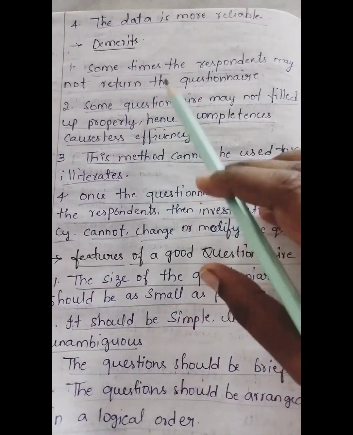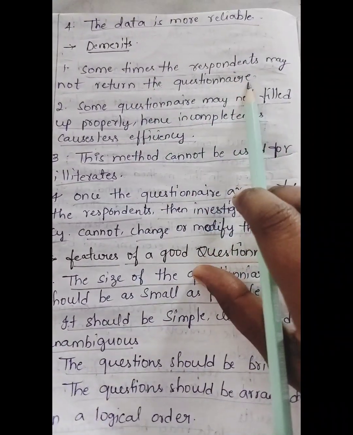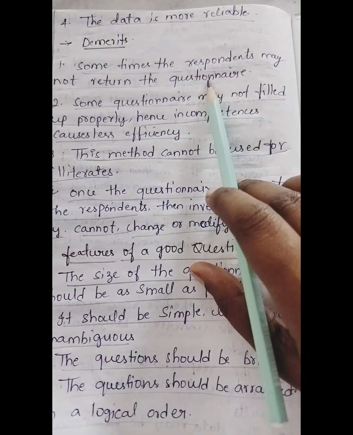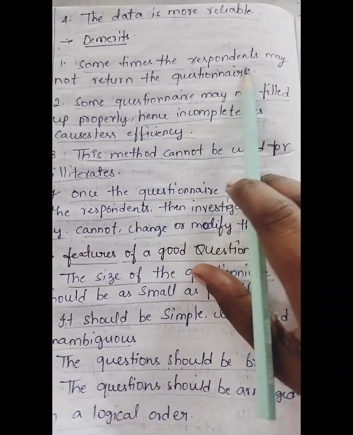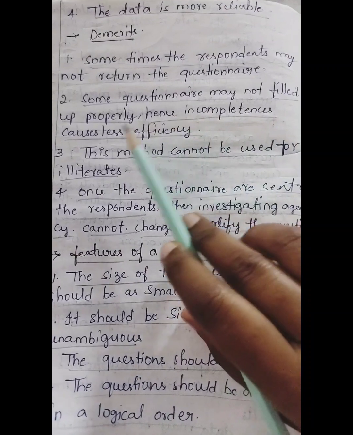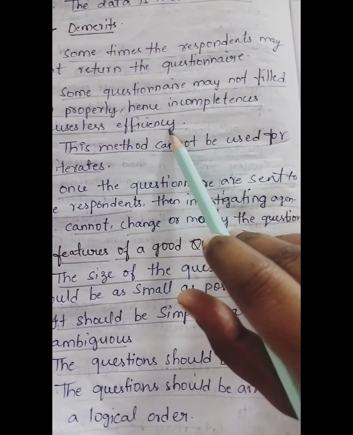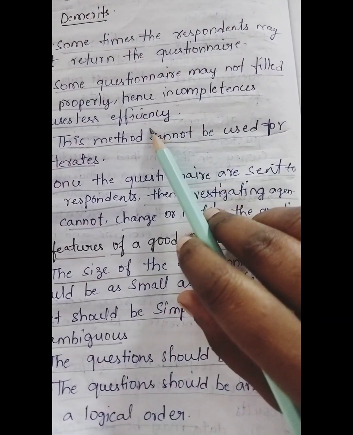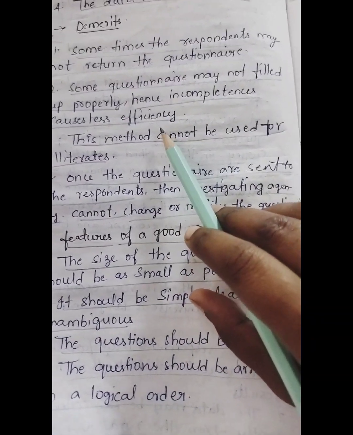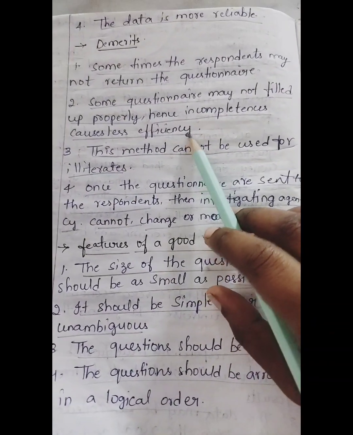Here also we have 4. Sometimes the respondent may not return the questionnaire. He does not want to return it, that may be the reason. And sometimes the questionnaire may not be filled up properly, hence incomplete, causing inefficiency. If he doesn't want to answer some questions, he will leave them empty. Or if he doesn't understand the question, at that time also he will leave it empty. So that will be a loss and it creates inefficiency.